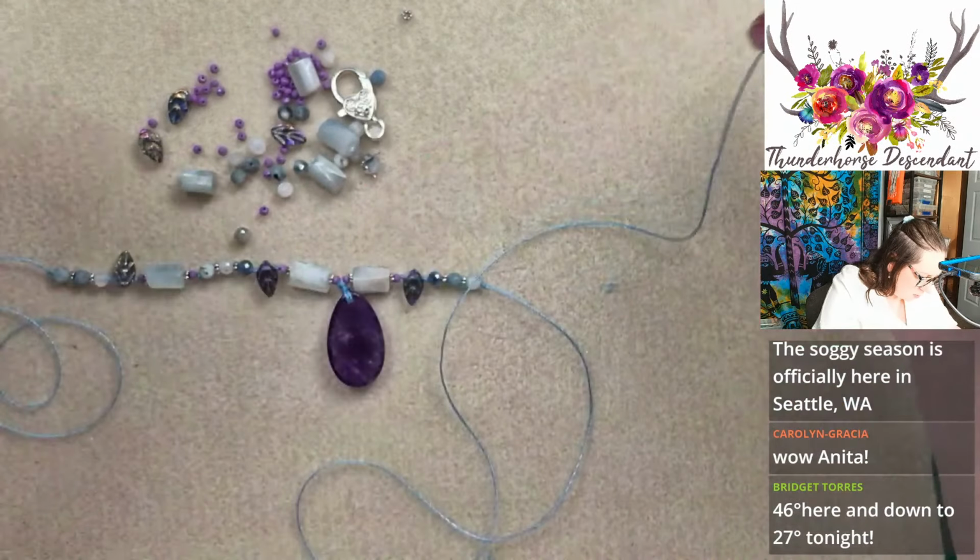Oh, this one kind of twisted. Okey dokey. Again, gravity is your friend. 1, 2.